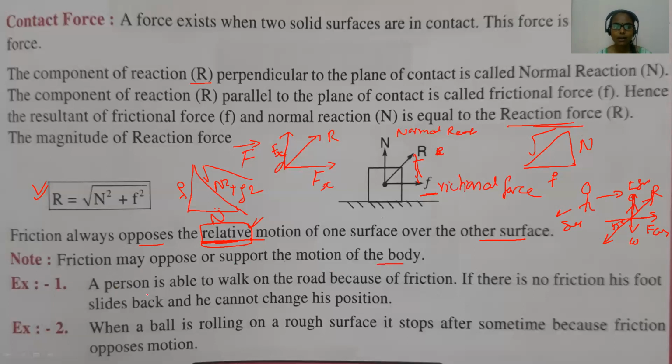Next one. Friction may oppose or support the motion of the body. Example, a person is able to walk on the ground. In that condition, the foot is slightly put back. That helps us in motion. And when a ball is rolling on a rough surface, it stops after some time because of the friction. It will oppose the motion. When a ball is rolling on the ground, it will move some distance, then it will stop. Why is it going to stop? Some opposing force is acting. That force is friction, that opposing force. So the ball is going to stop. That means in that condition it will oppose the motion.